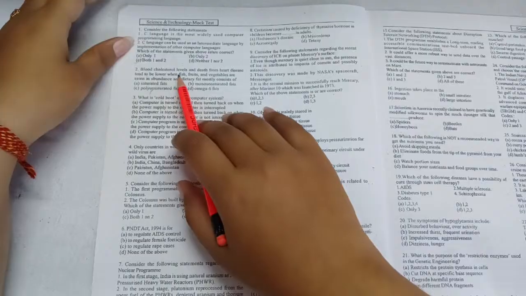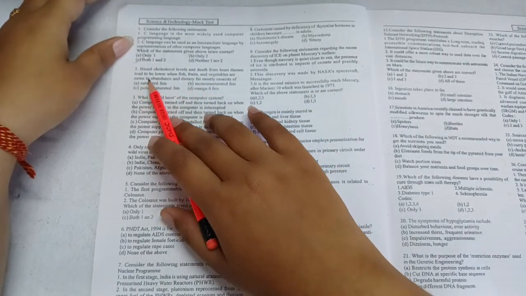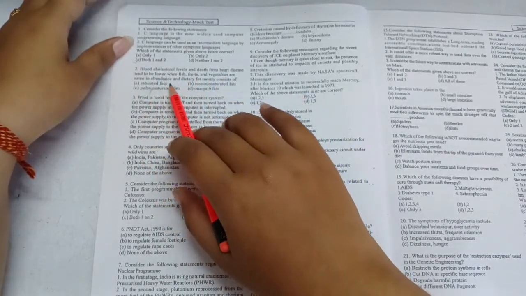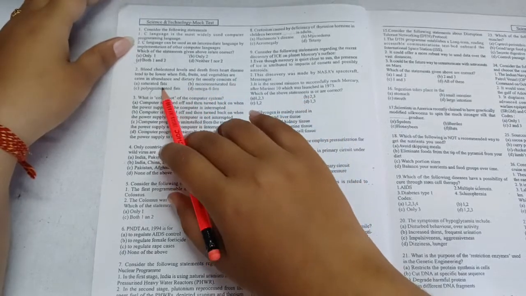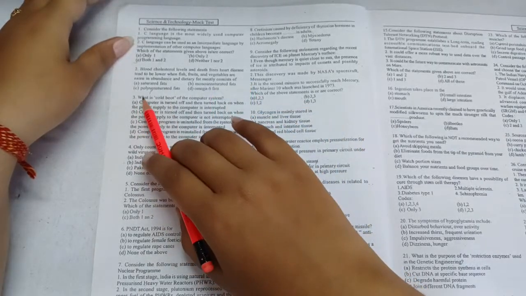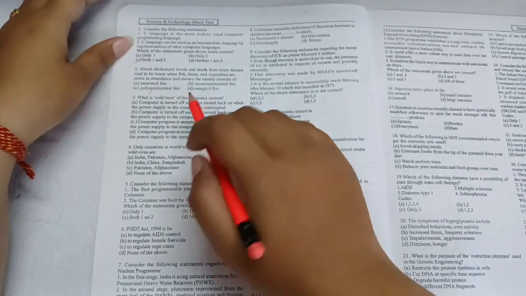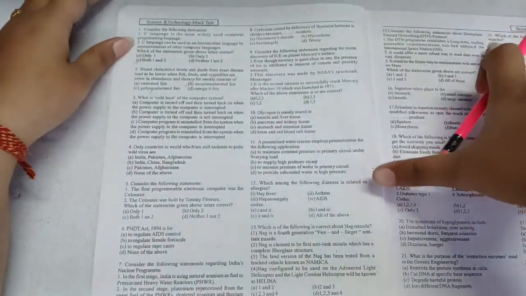Blood cholesterol levels and death from heart disease tend to be lower when fish, fruits, and vegetables are eaten in abundance, and dietary fat mostly consists of saturated fats, monounsaturated fats, polyunsaturated fats, omega-6 fats. इसका आंसर है ऑप्शन B, monounsaturated fats.